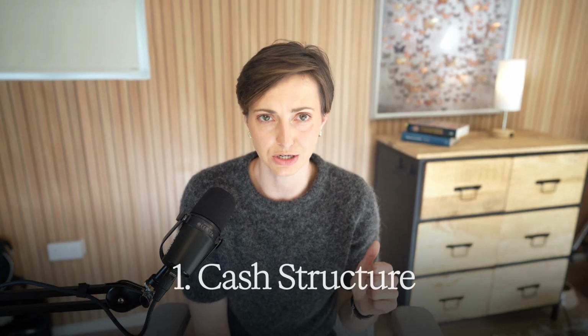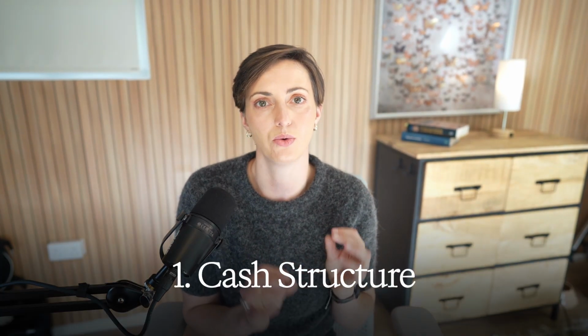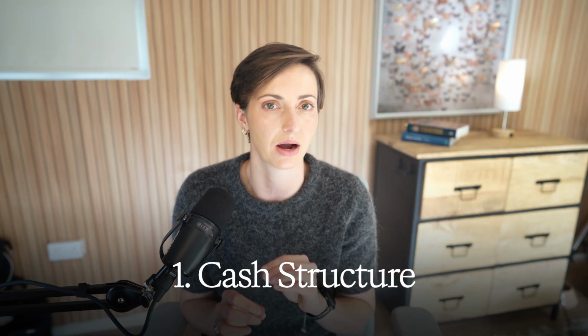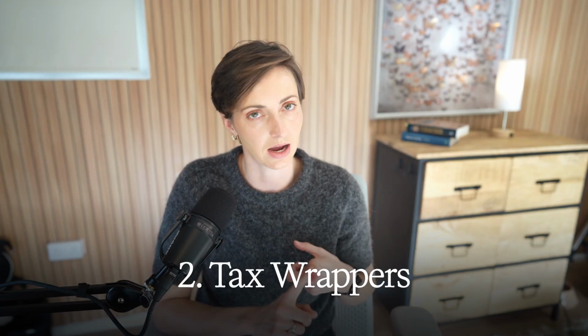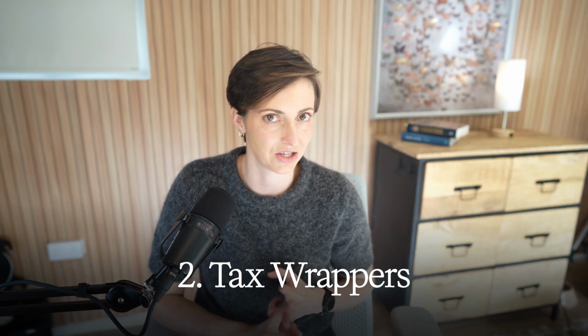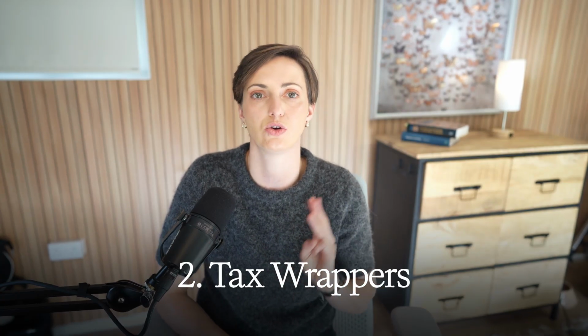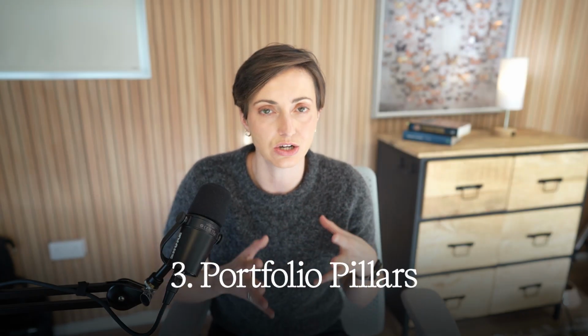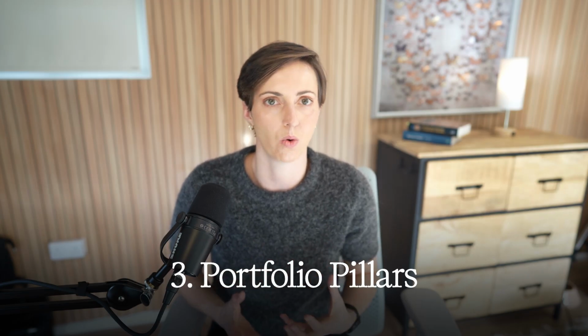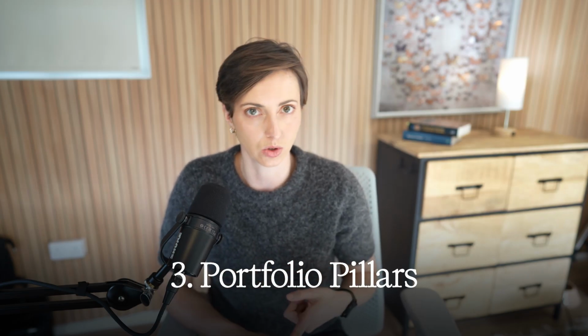Let's recap. First, the cash audit. Every pound has a bucket and every bucket has a timeline. Secondly, the wrapper strategy. Tax-free savings account first, pension second, and then your general investment account. Third, the pillar framework. Have an intentional structure instead of random holdings. Rebalance them quarterly. And that's the system. It's not complicated. It's intentionally boring because I have learned the hard way that boring compounds.